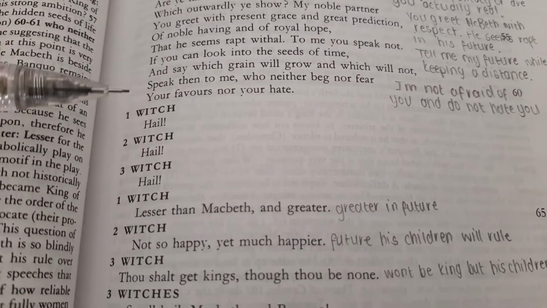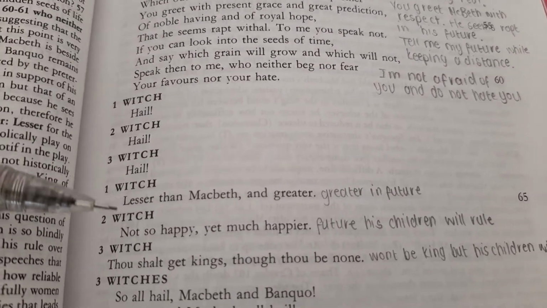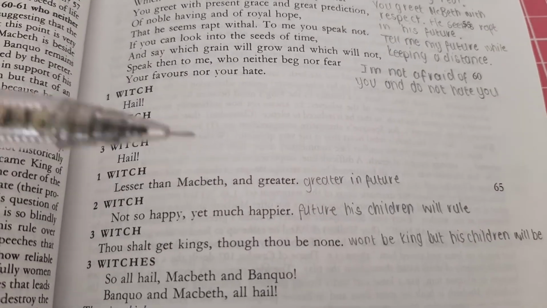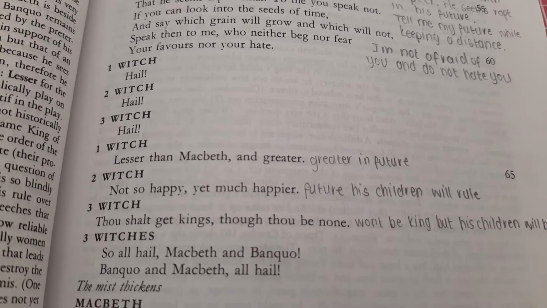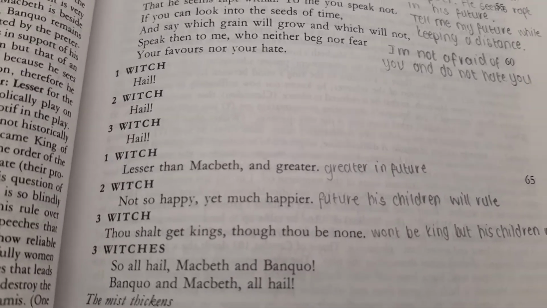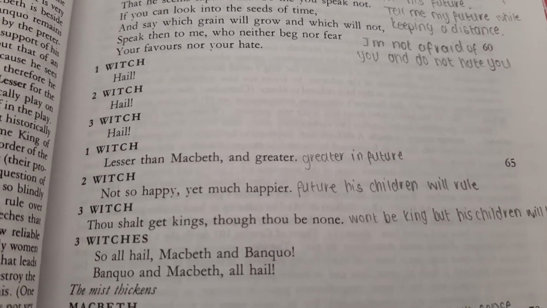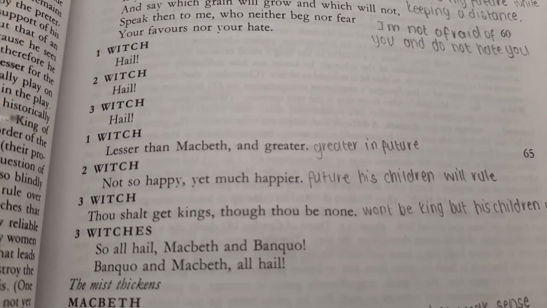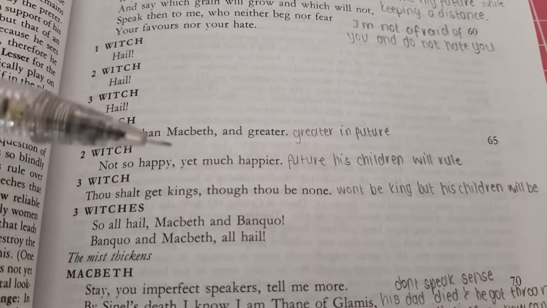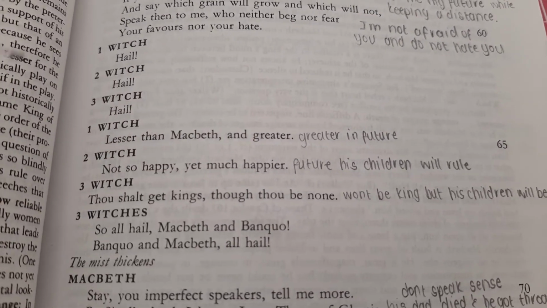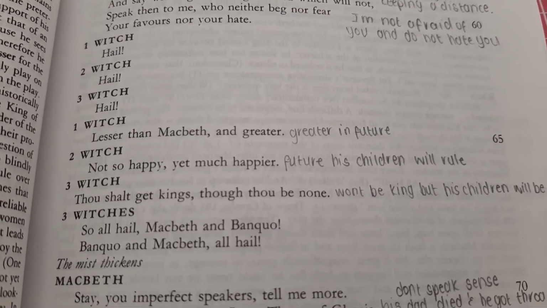So the first witch says hail, and the second witch says hail, third witch says hail. The first witch, lesser than Macbeth and greater. So she's basically saying that Banquo is not himself as good as Macbeth, but he is greater in the future. He'll be greater. So basically saying his children will be greater than Macbeth. The second witch says, not so happy, yet much happier. So Banquo won't be happy, but his children will be happier.